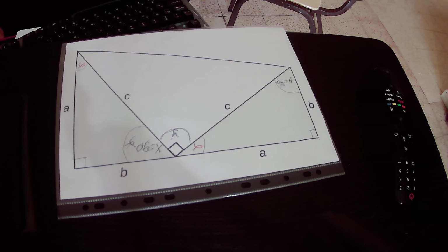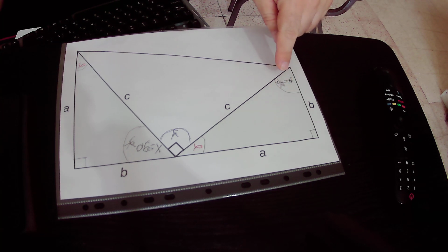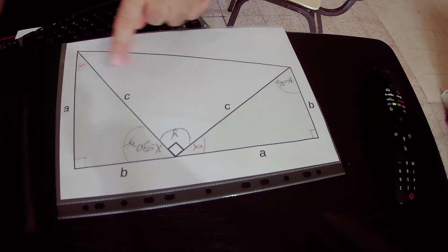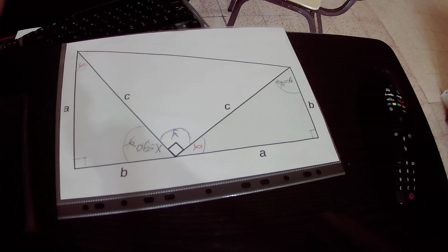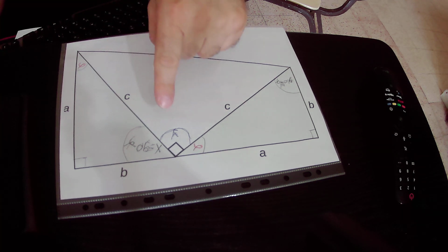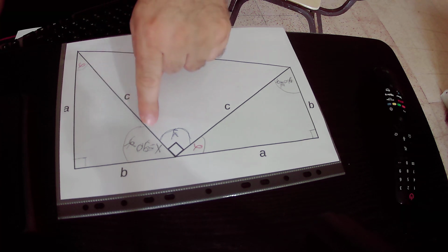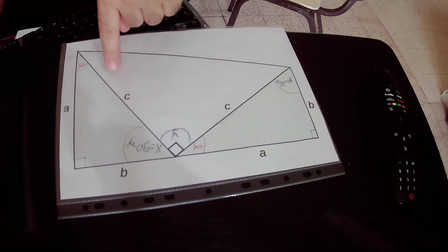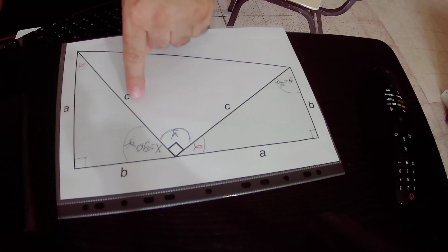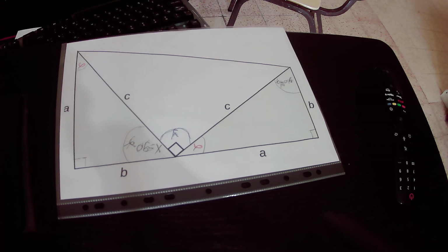Since the third side of triangle ABC on the right side is C, then because of the overlap of the two triangles, the third side of triangle ABC on the left side must also be C.